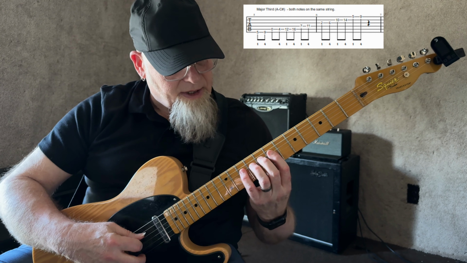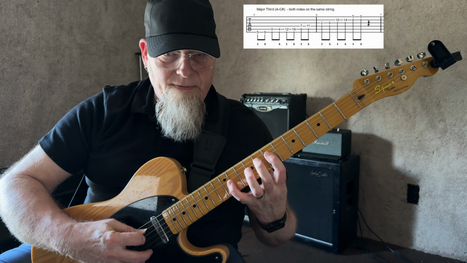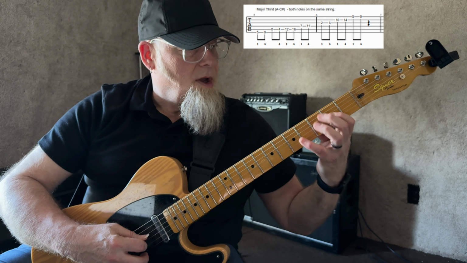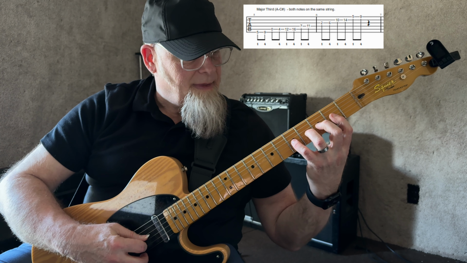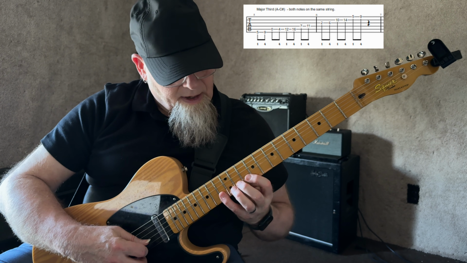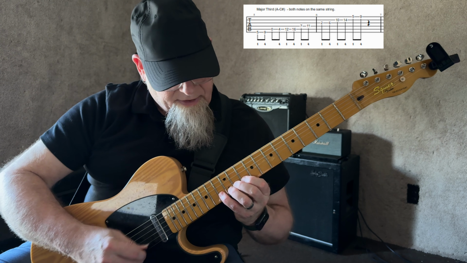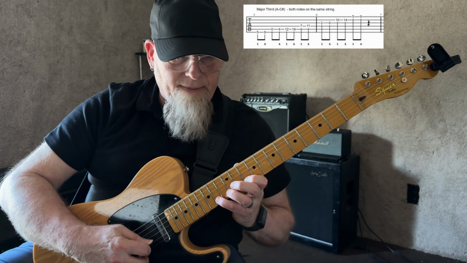Go to 7. So 1 finger per fret, my little finger's right over 10, I'm going to stretch to 11. Go to 2, 1 finger per fret, my little finger's over 5, stretch up to 6. Come down here, string 2, fret 10. My little finger's over 13, I'm going to stretch up to 14.